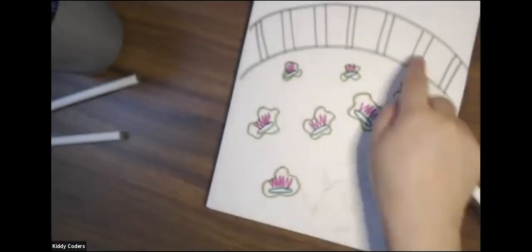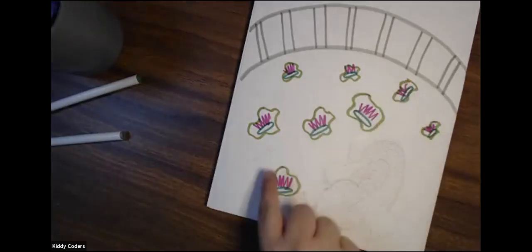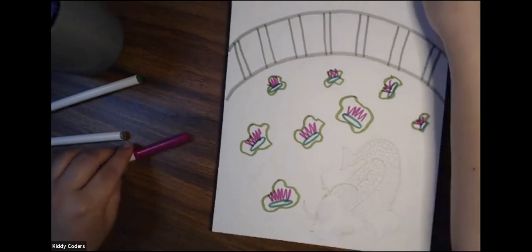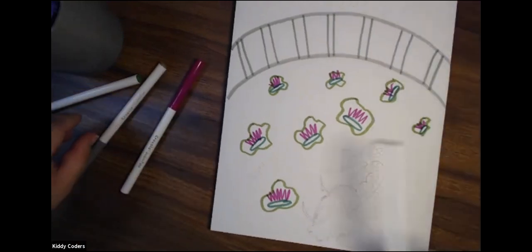So just a lot of silly curved squiggly lines. Perfect. And remember, you're going to be adding more color to your water lilies and your pads when you're done sketching it out. We're just doing the easy part first.